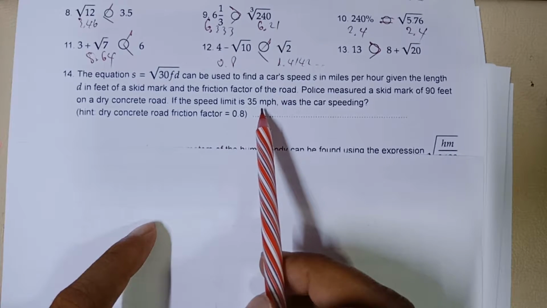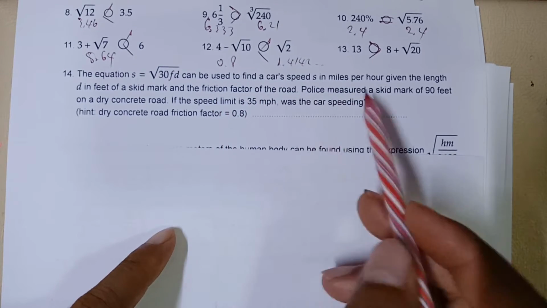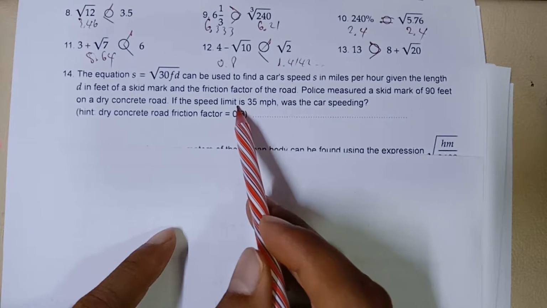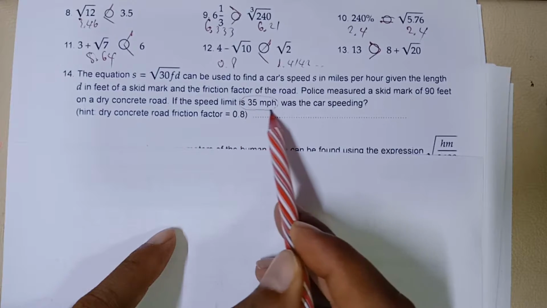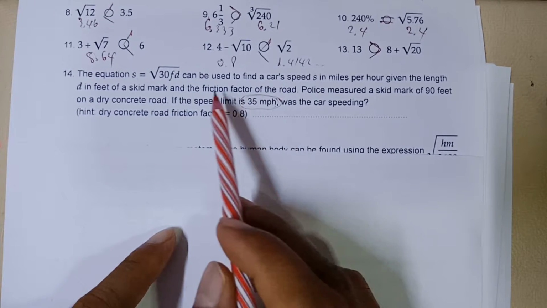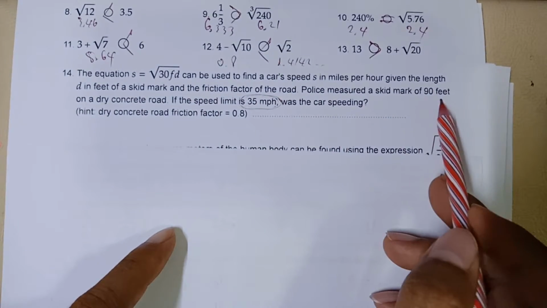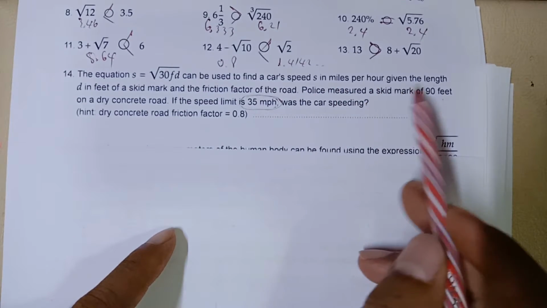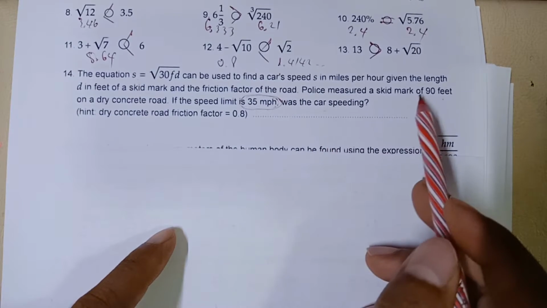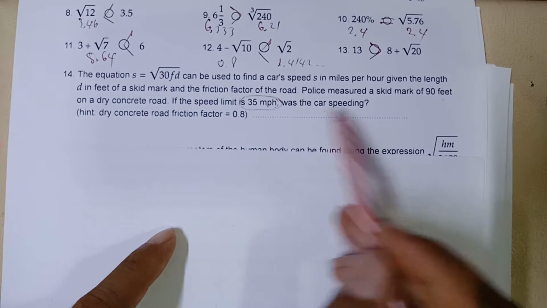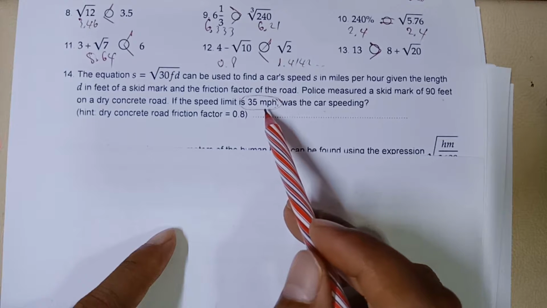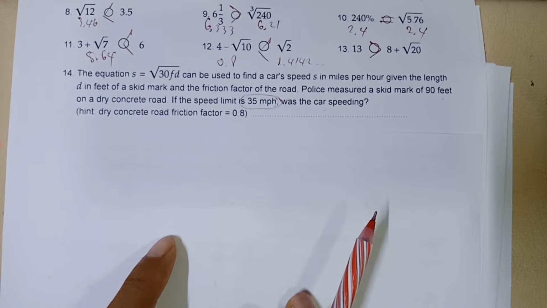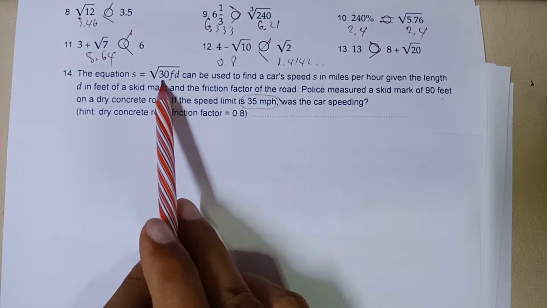So the question is, they give us the speed limit of 35 miles per hour, that is the limit they give us. And when you apply the brake, your skid mark is 90 feet. Questions like this: how fast are you going? What's your car speed? Are you driving over the speed limit? Before you say yes over the limit or not over the limit, you need to work on this.